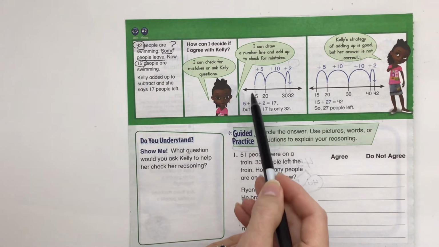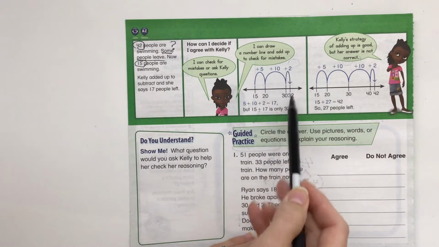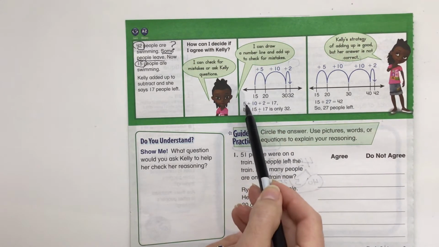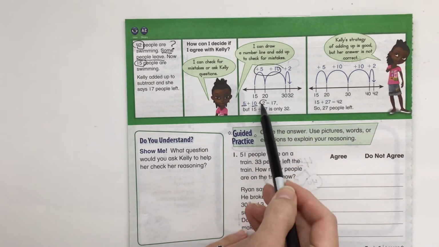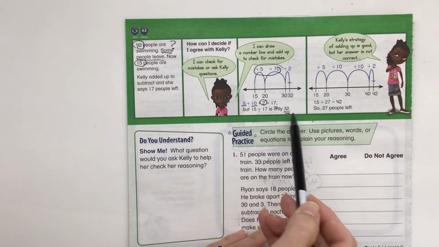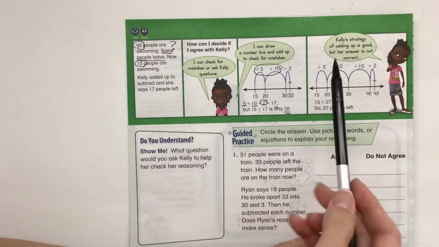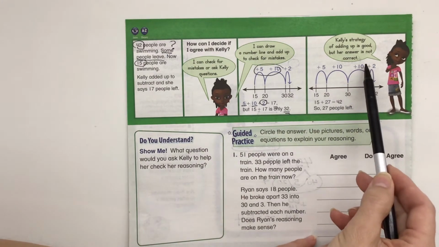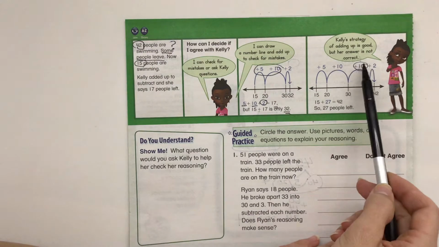So she did 15 plus 5 is 20, plus 10 is 30, plus 2 is 32. So that's 5 plus 10, so we have our 15, plus 2 is only 17, it's only 32. And then let's take a look. Now she's adding another 10. Kelly's strategy of adding up is good, but her answer was not correct, right?